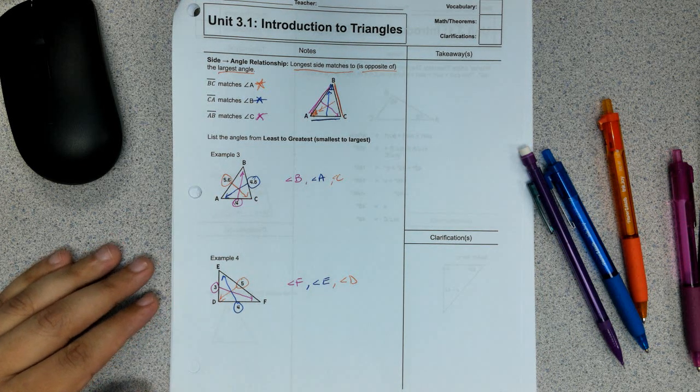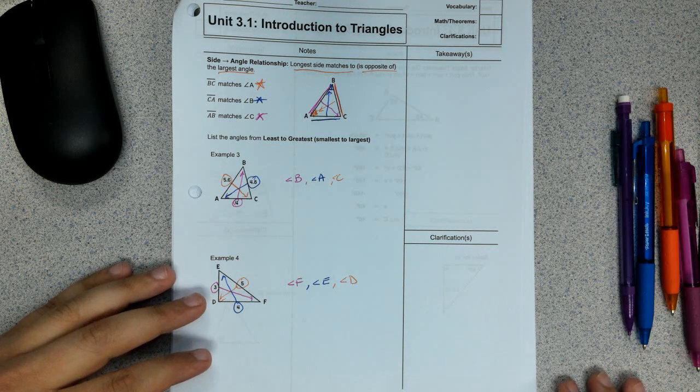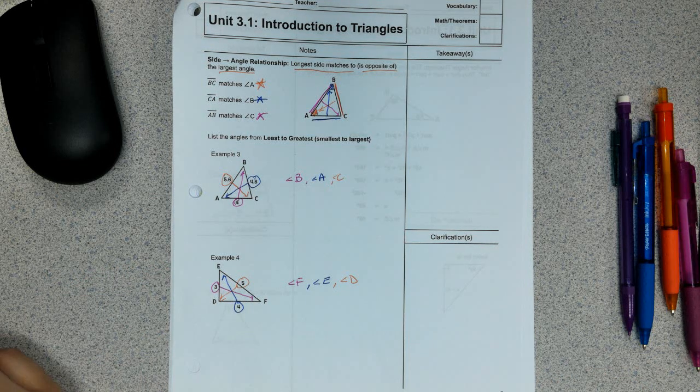Okay? This is everything for introduction to triangle basics. The next couple pages are going to show us a couple of equations.